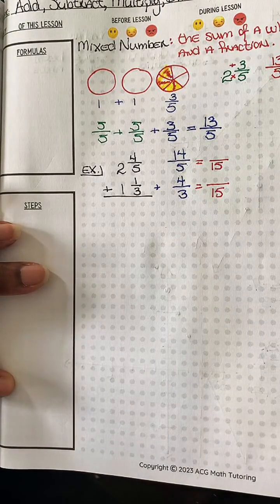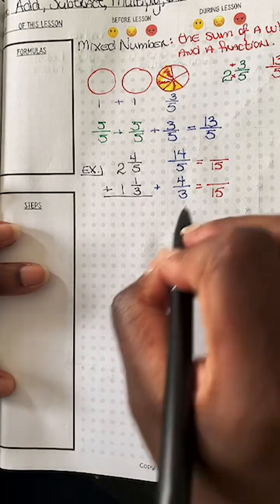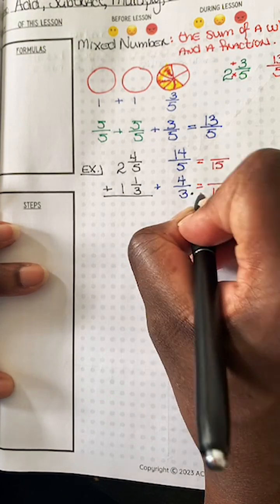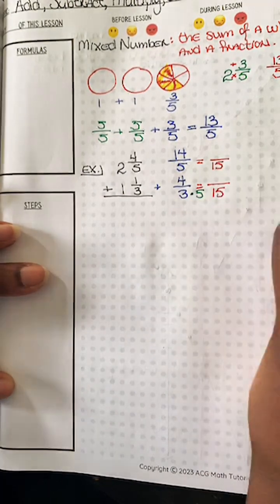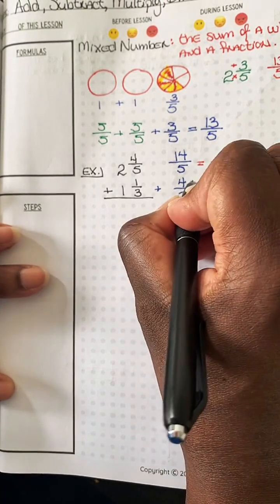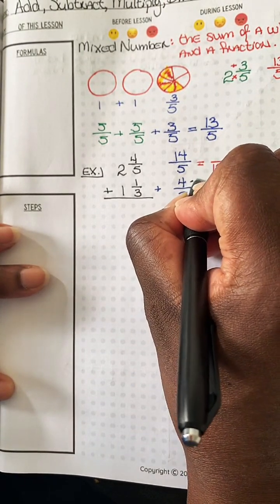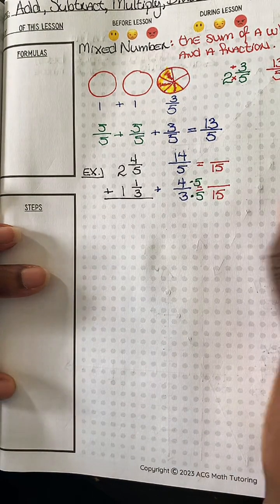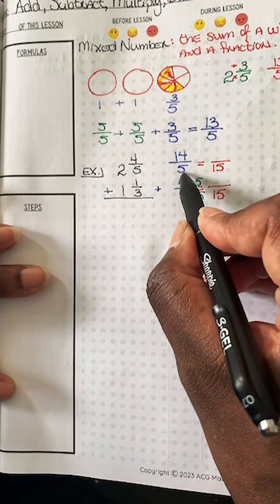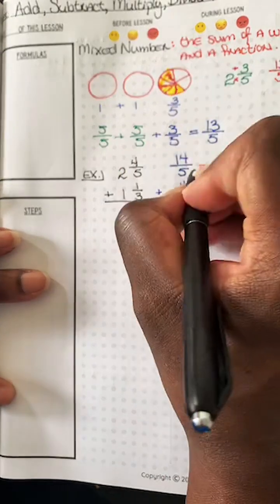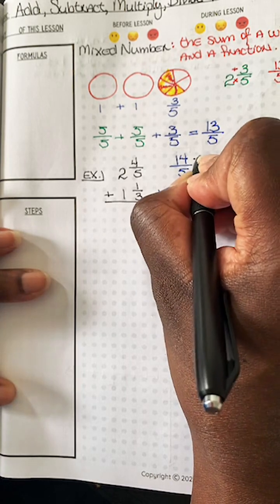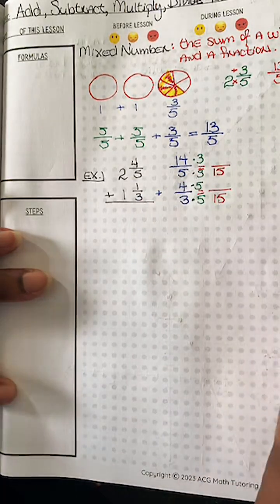All right, so we're going to put a 15 here for the denominator and a 15 here for this denominator. Now, for us to convert this 3 to a 15, we needed to multiply by 5. And whatever we do in the denominator, we have to do in the numerator. So for this one up here, in order for me to change this 5 to a 15, I had to multiply by 3. And whatever I do in the denominator, I do in the numerator.